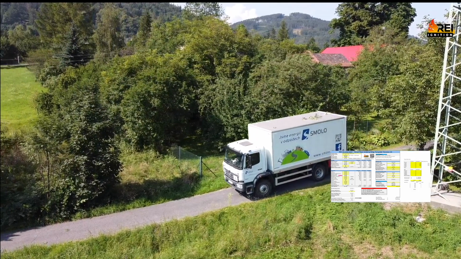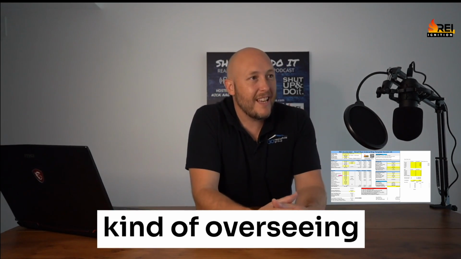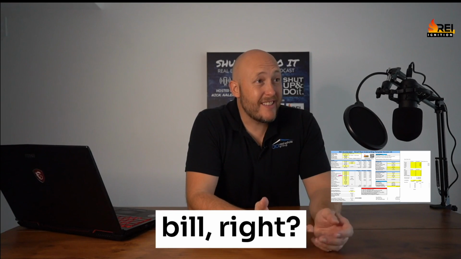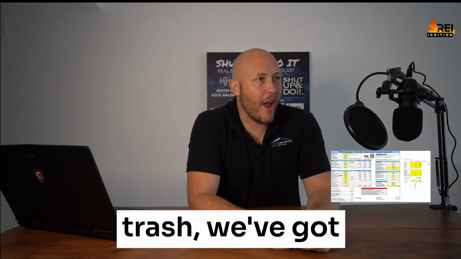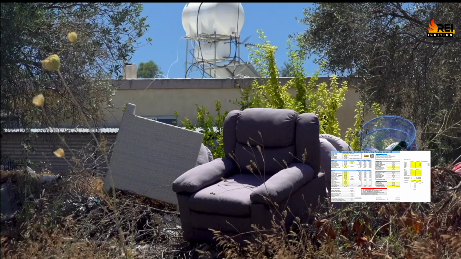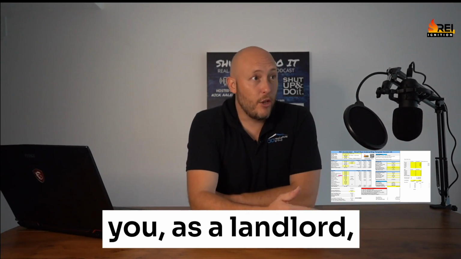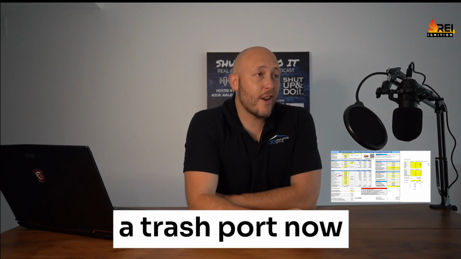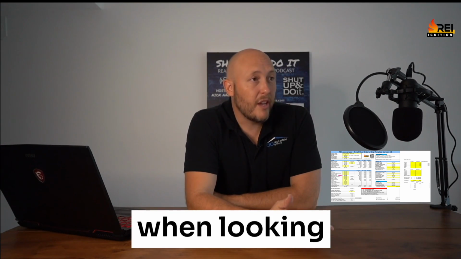You'll also have trash removal. Trash removal in some places is pretty expensive. You have to have a huge dumpster, and they're not taking care of it, so you have to have someone kind of overseeing, depending on your management and what you're doing for your tenants, right? Now, when you get that waste management bill, take that with a grain of salt or whatever the seller has disclosed, because even if the seller says, oh, the city takes care of all this trash, we've got the barrels and all that stuff already laid out, they just take it, you never know when they're going to have big mattresses or pieces of furniture out there, and the city starts to get at you for citations because you, as a landlord, didn't get your right sticker, or you can't leave this stuff out there. You have to build a trash port now with that little overhang, right? Like, you don't know. So you have to take all that into consideration when looking at the waste management system.